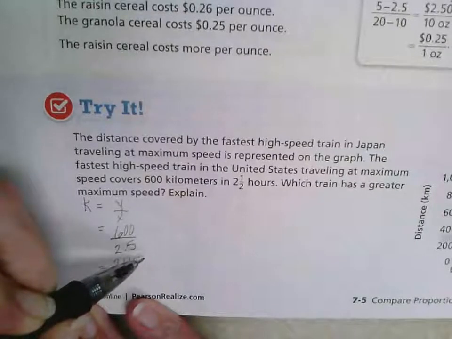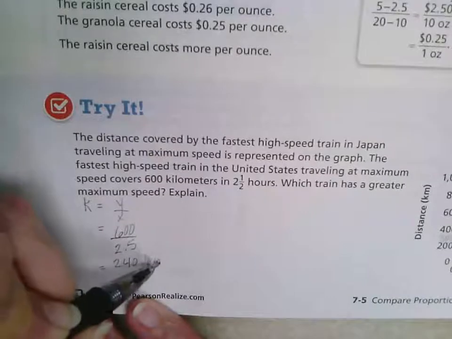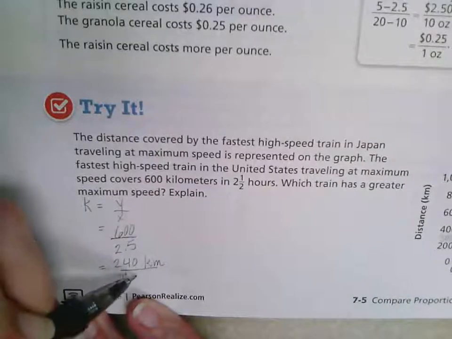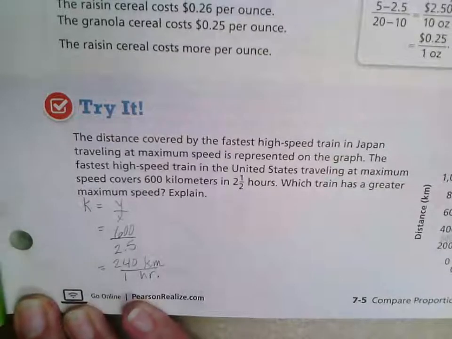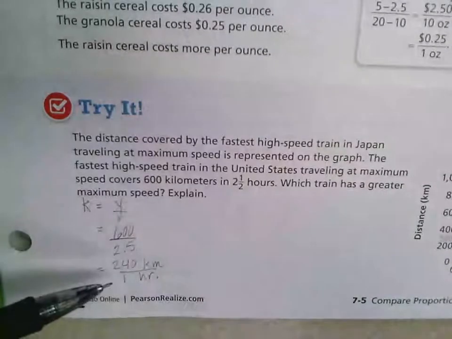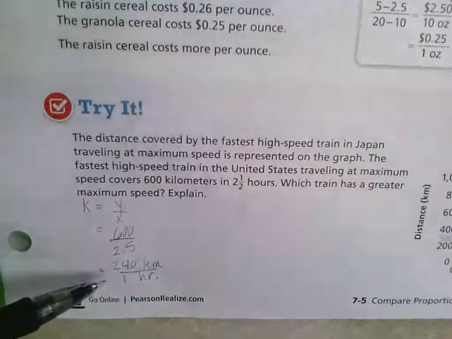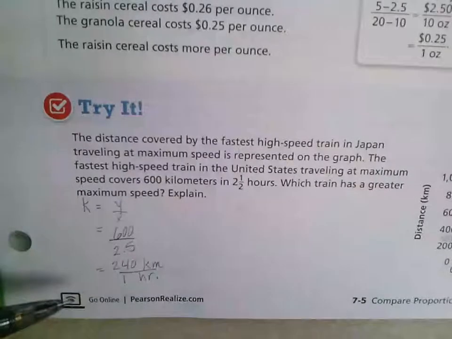This is kilometers per 1 hour. So I know that my unit rate for my US train is 240 kilometers per hour.